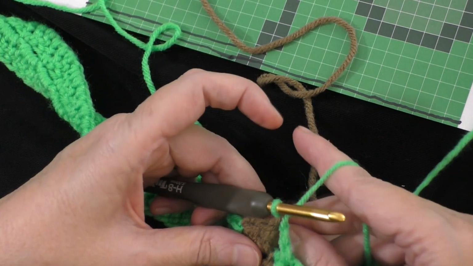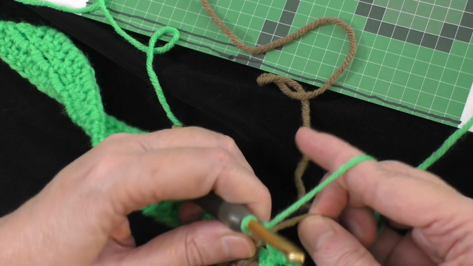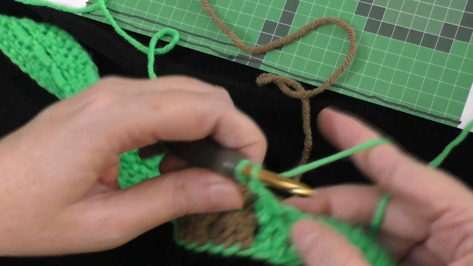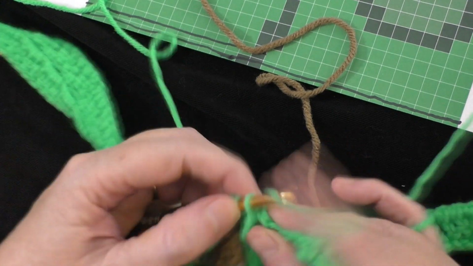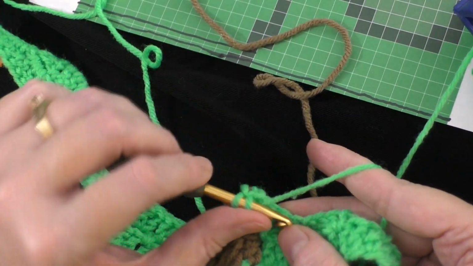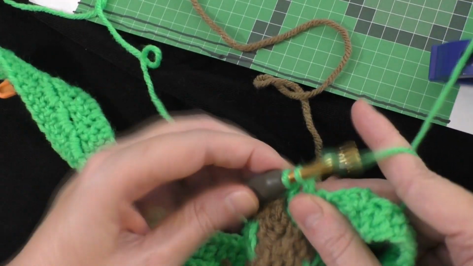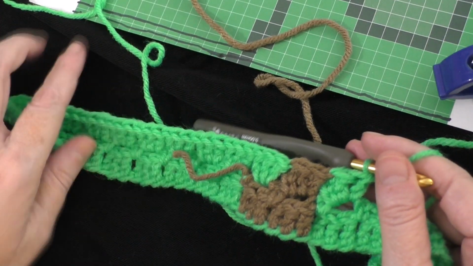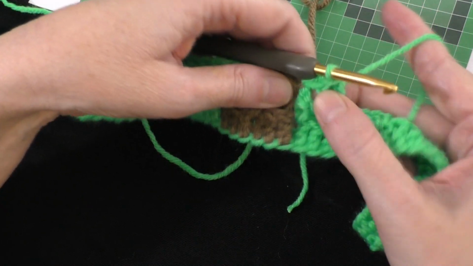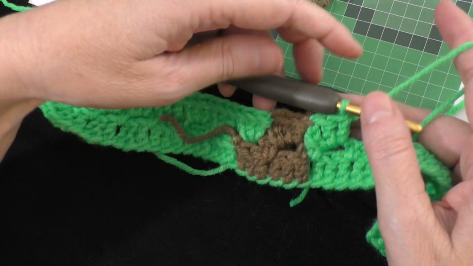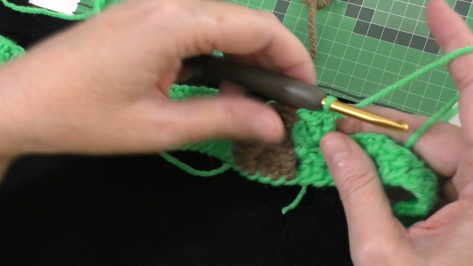See that? And then I'm going to take my brown yarn and pull it tight, and then I'm going to continue on with my square using the green yarn. So I need 2 more double crochets to complete that square. So there you go. So that's how you do the color change.